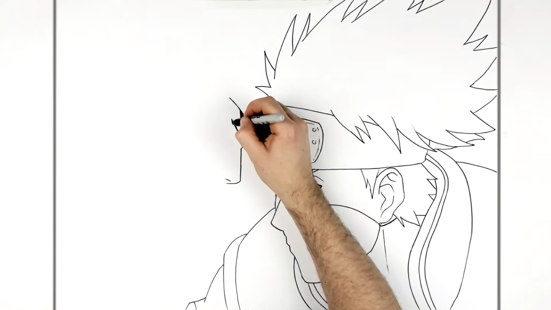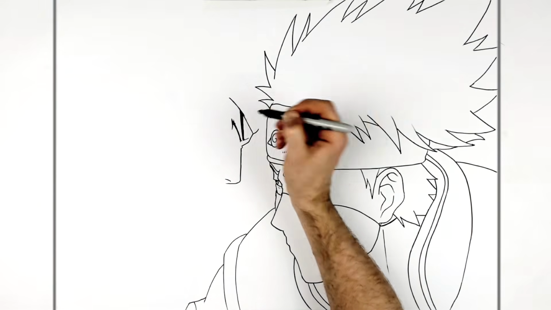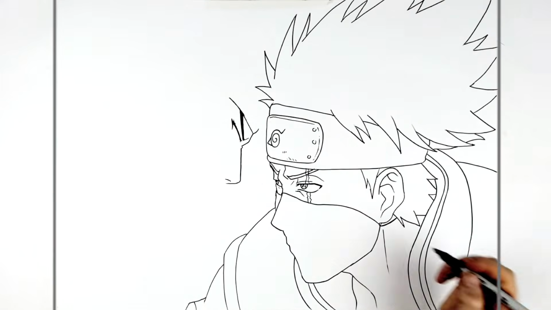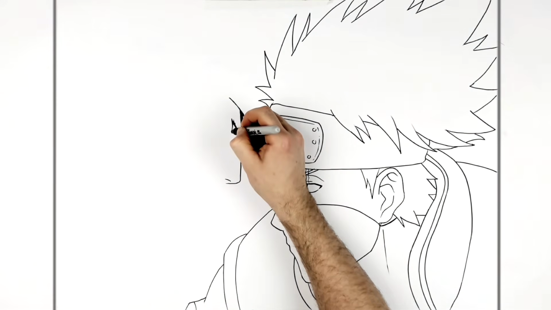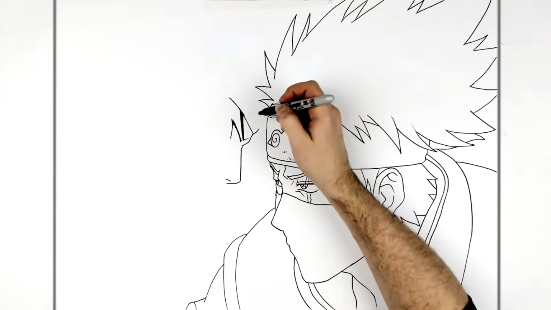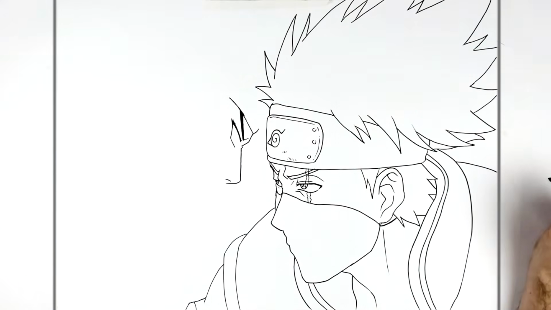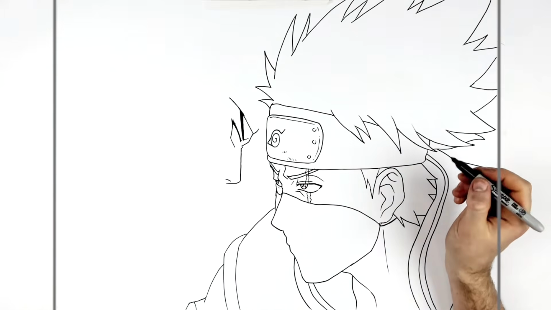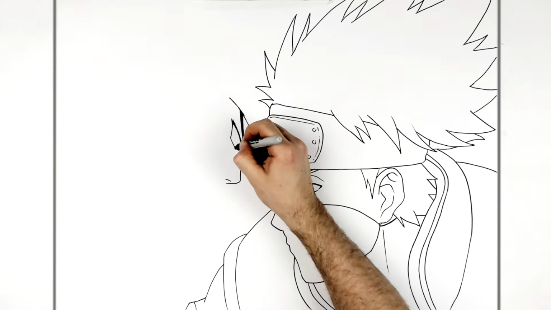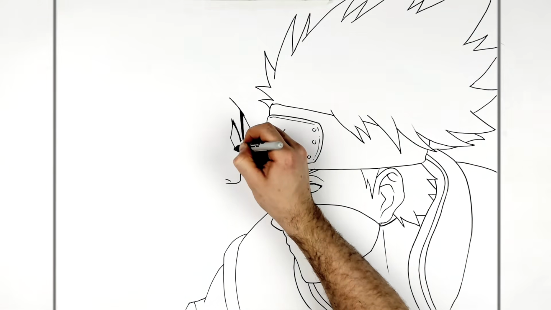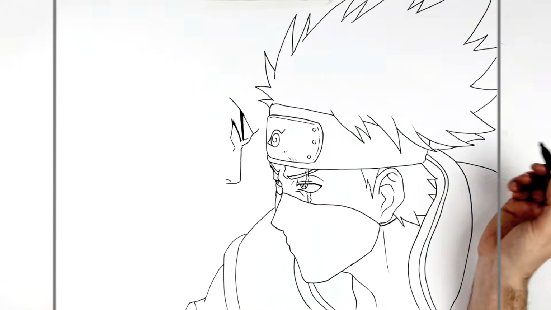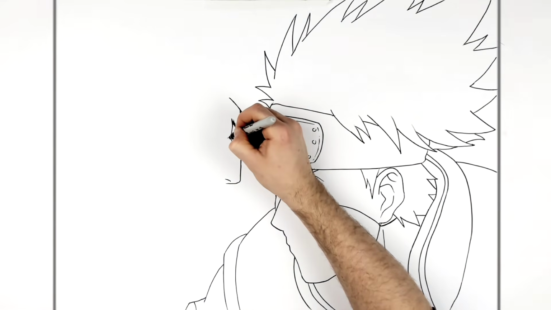And then the back of his eye starts like so. And then we go down. And then across to here. More of a square eye than Kakashi's. And then his bottom eyelid kind of bumps down this way to there. And he's got some eyelashes sticking off the corner of his eye here as well.